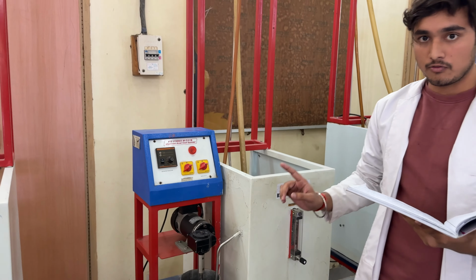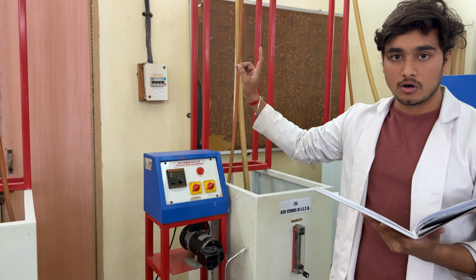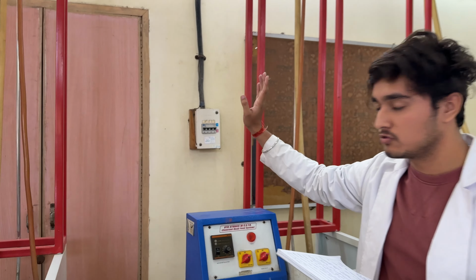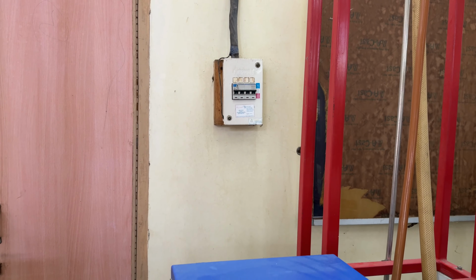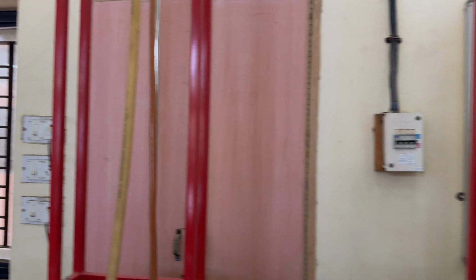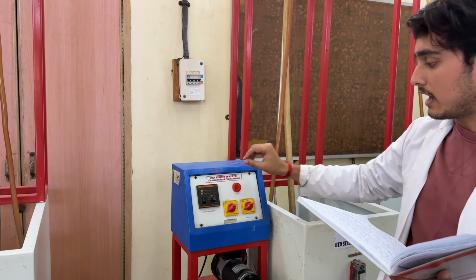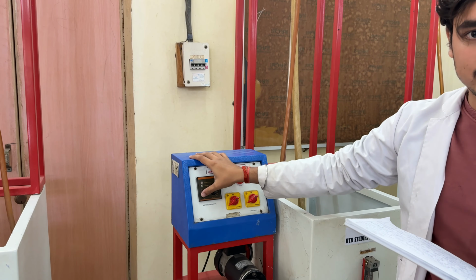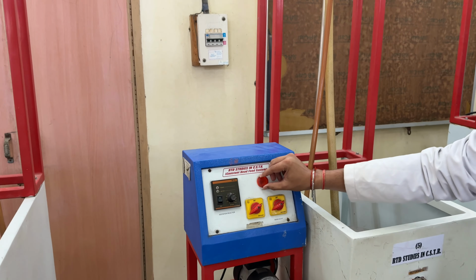And after closing the valve, we have to switch on the main supply from the switchboard. And after switching on the main supply from the switchboard, you have to turn on the agitator and the pump.